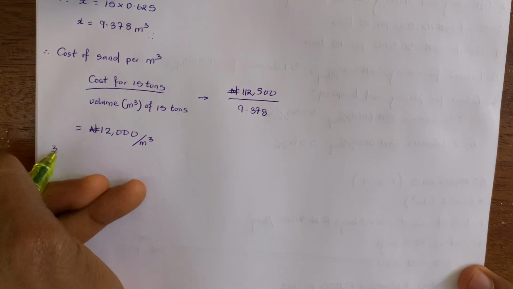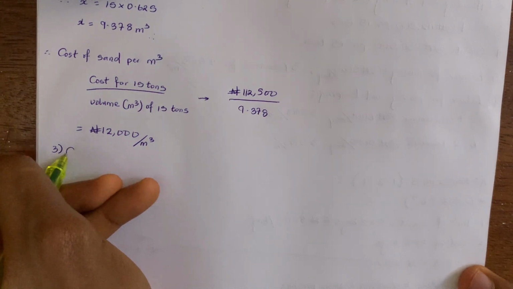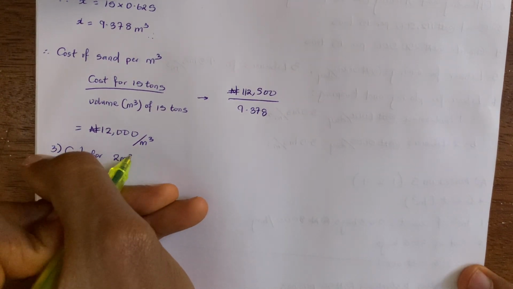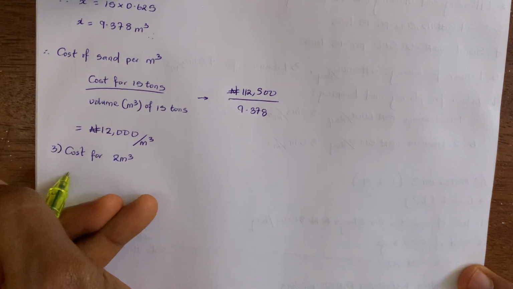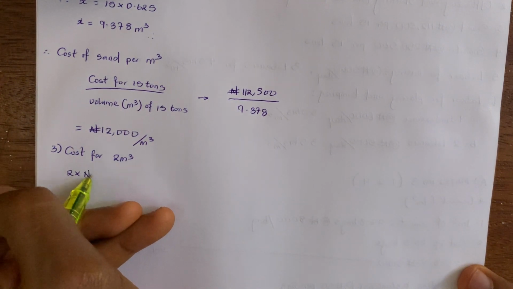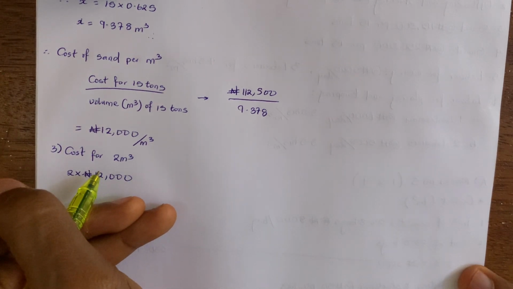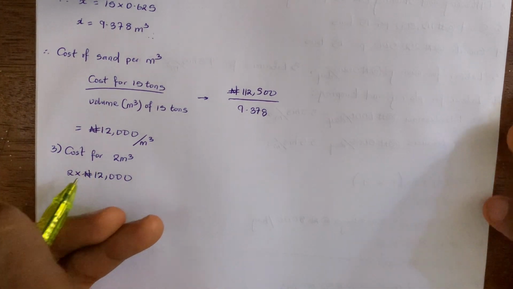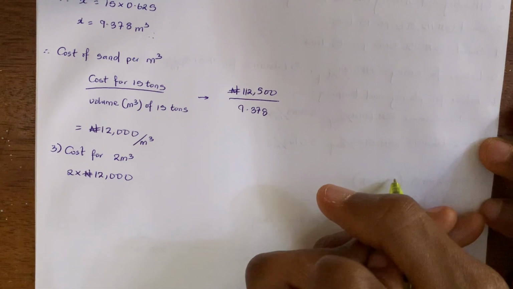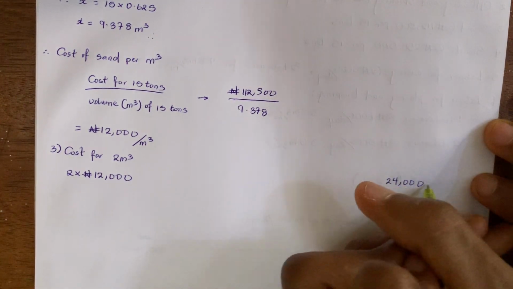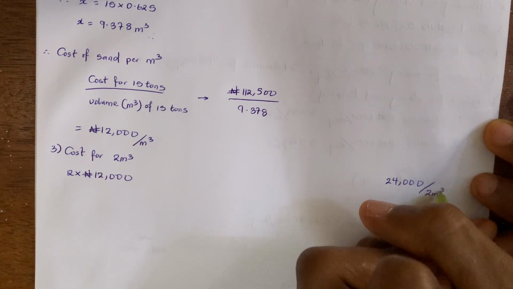So we can now say cost for 2 meter cube will now become 2 multiplied by 12,000 naira, and that will give me 24,000 naira for 2 meter cube.